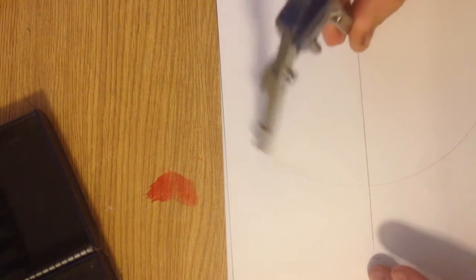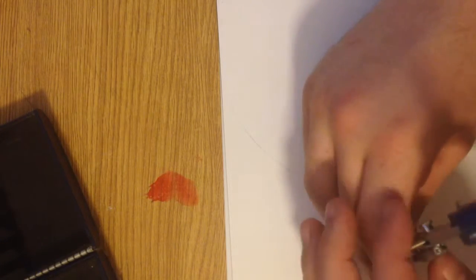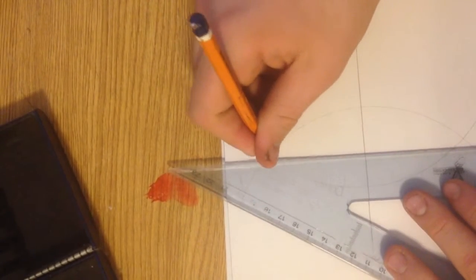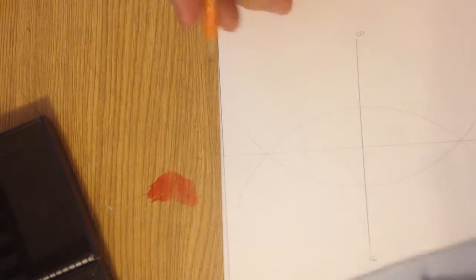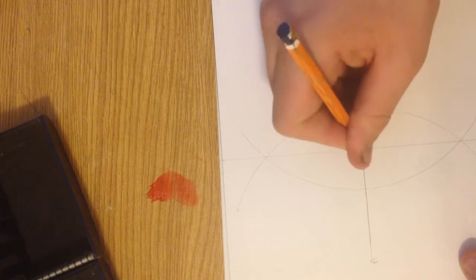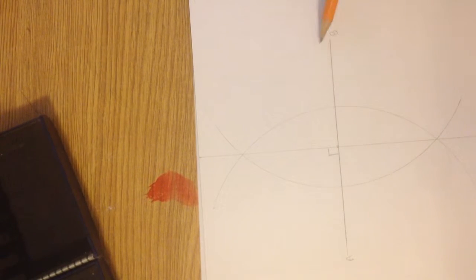So the line we're drawing is going to be perpendicular at our midpoint. By getting the midpoint, we also have our perpendicular line. We can see that this is at 90 degrees and this is also the midpoint. So when you bisect our line, we are given not only the midpoint but also the perpendicular line.